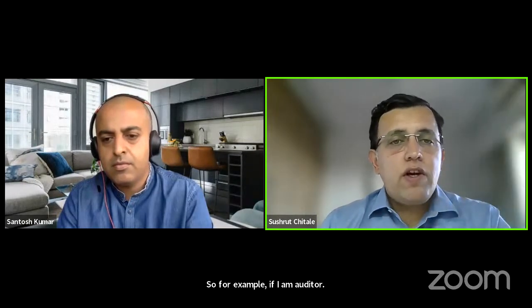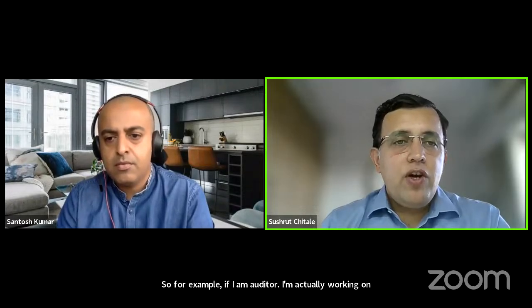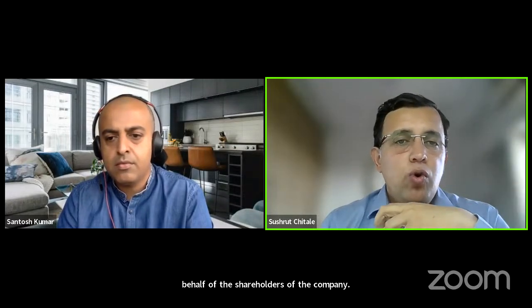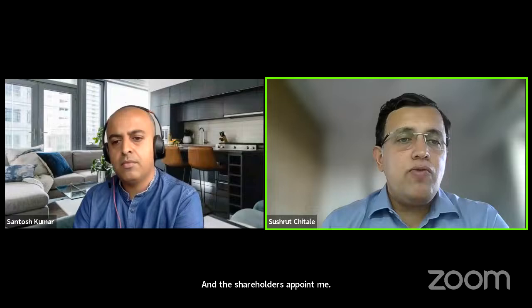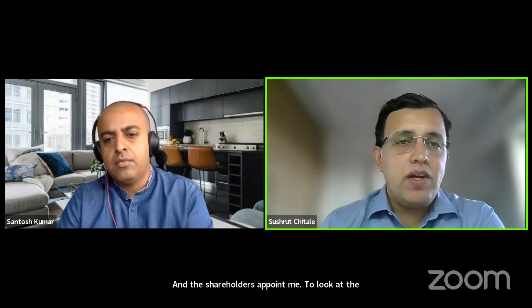If you look at the entire concept of audit, an audit always presupposes three parties. So for example, if I am an auditor, I am actually working on behalf of the shareholders of the company, and the shareholders appoint me to look at the financial statements which are prepared by the management of the company.